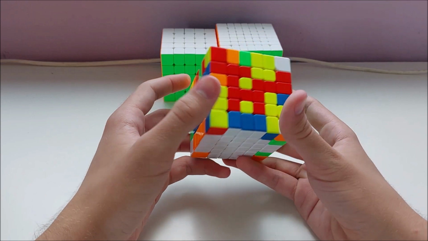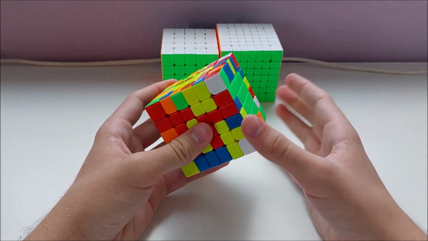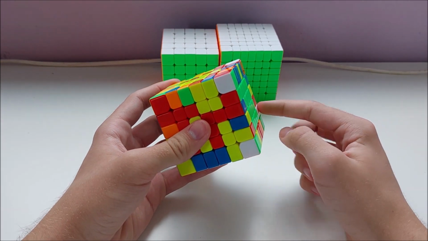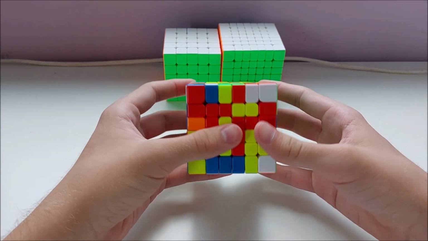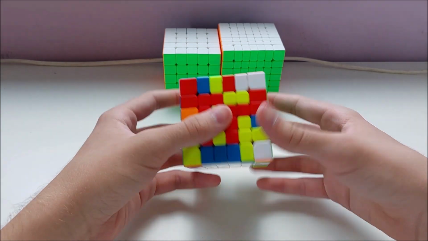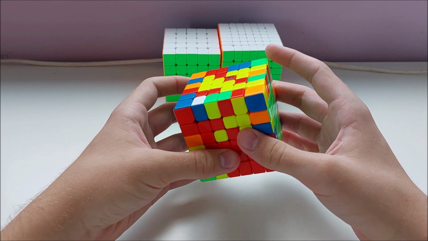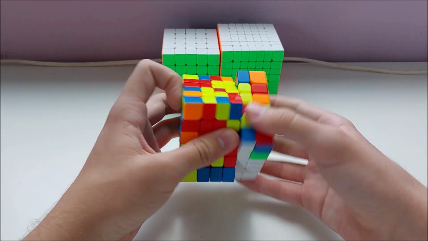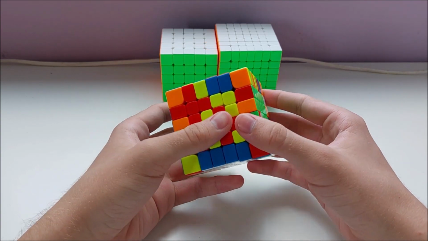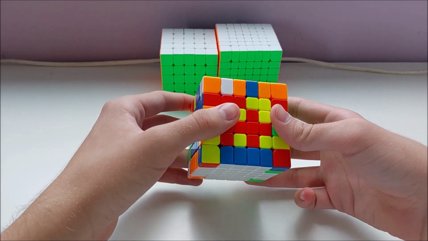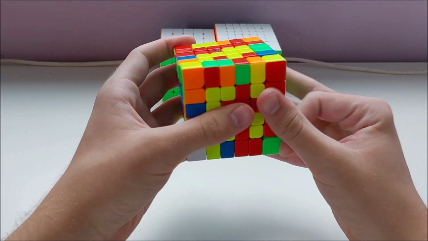So now I'm still missing some cross edges. So I'm just gonna take this edge out, because I see a white piece there, and it's actually two pieces, which is great. So I do a D prime and then I insert this one, and then insert the blue and white one. And now I know that this one's going to be red and white because that's the only cross edge missing. So then I do a D prime, insert it, and then centers.